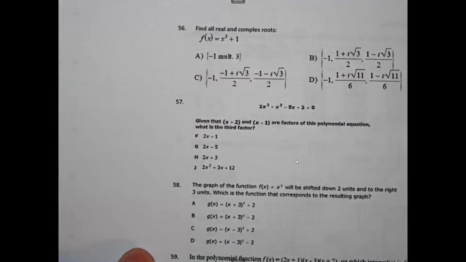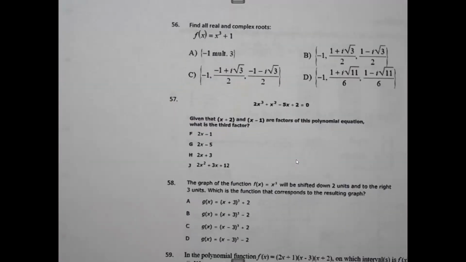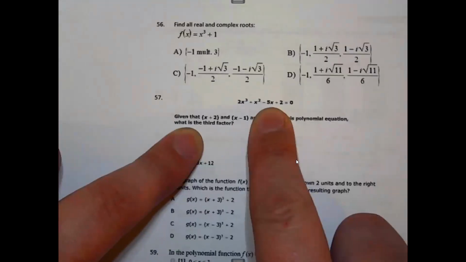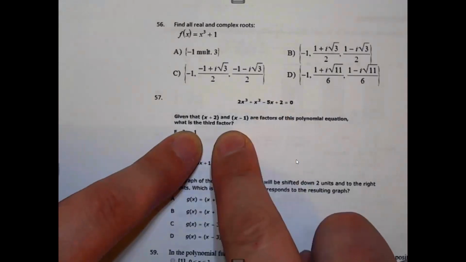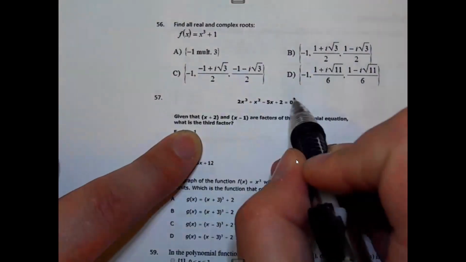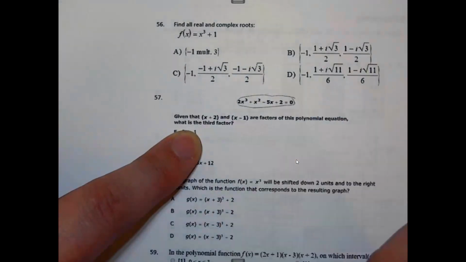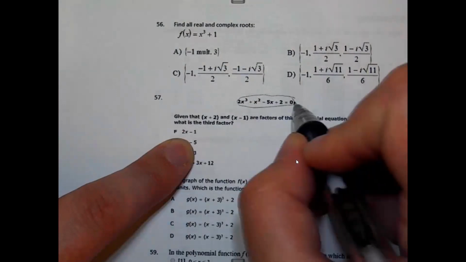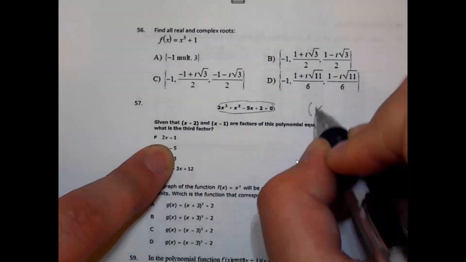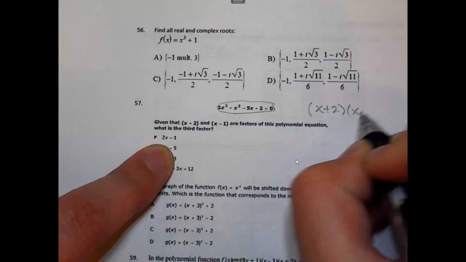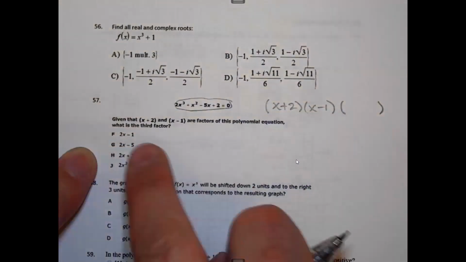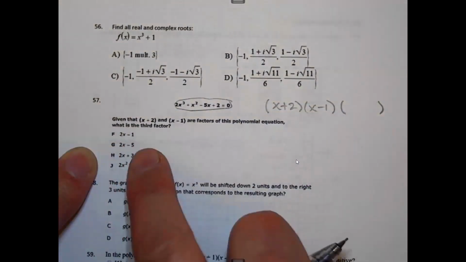Problem 57 says that given that x plus 2 and x plus 1 are factors of this polynomial, what's the third factor? Okay, so that means we're going to graph this. This is what we're going to start off graphing, and we're going to compare it. So we know that this polynomial is x plus 2 times x minus 1, and then it's got another set of parentheses. And that last set of parentheses is either this, this, this, or this.